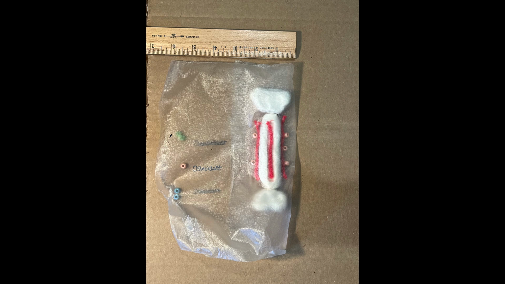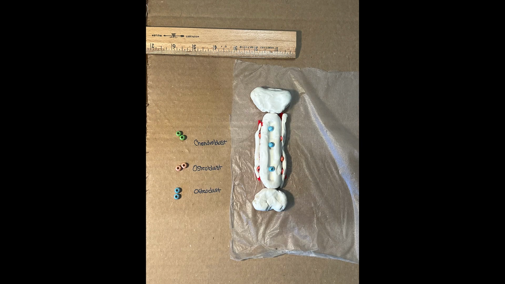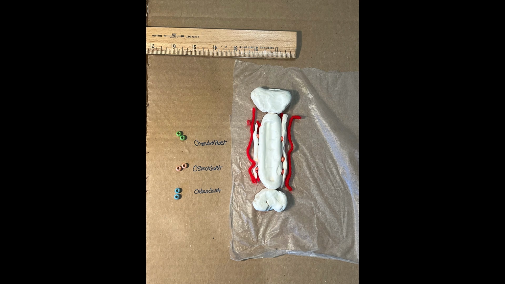Osteoclasts, the blue beads here, come into the medullary cavity and scrape away bone, breaking it down to make the medullary cavity bigger so more blood vessels can fit into it. We can continue to lay down new layers of bone by recruiting osteoblasts and letting them put new bone material on the outside of the bone.